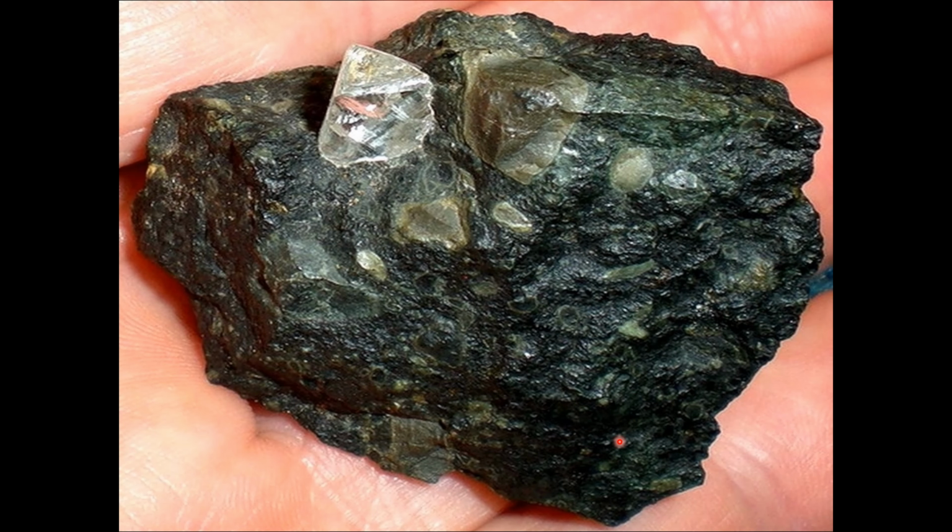So this is a sample of olivine that was collected from a volcanic opening, okay, and you can see the crystals right here, okay, this deep green color, which is what gives you the name olivine.